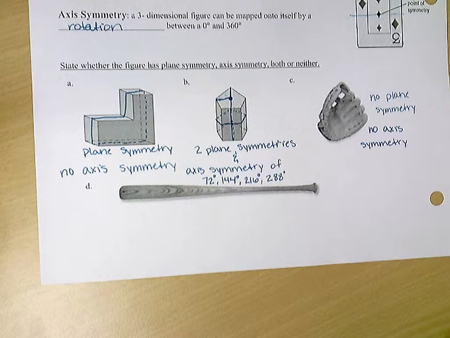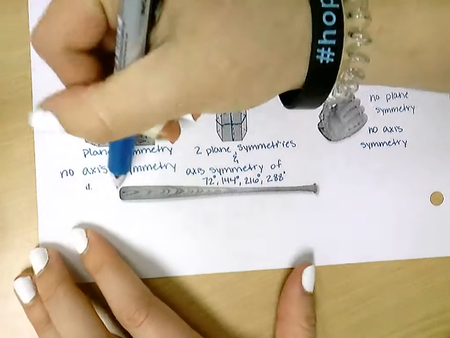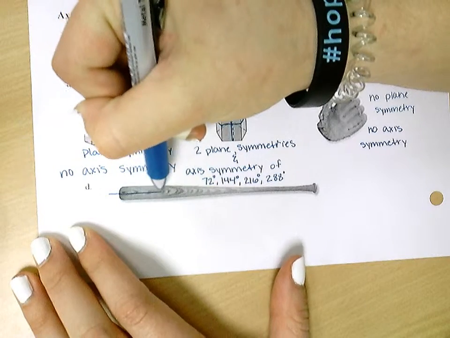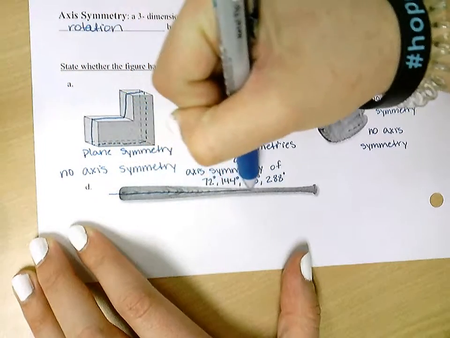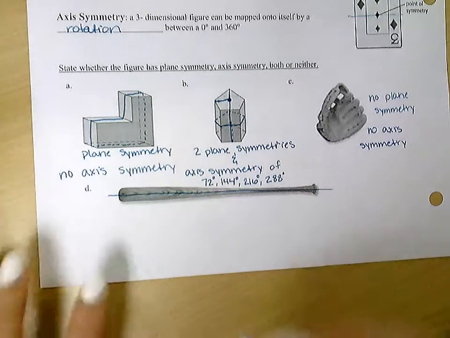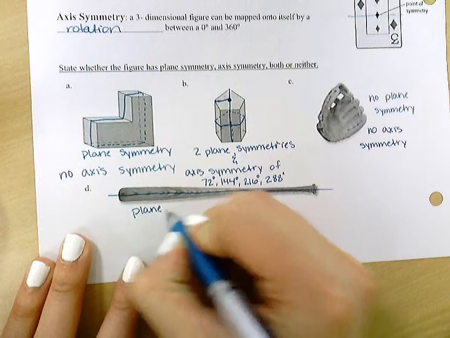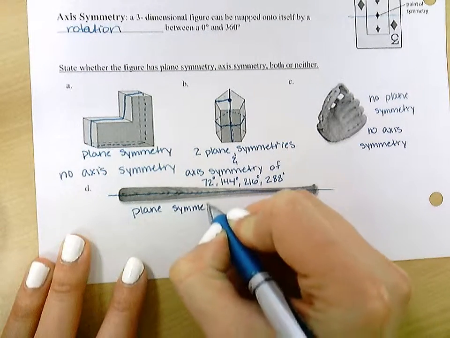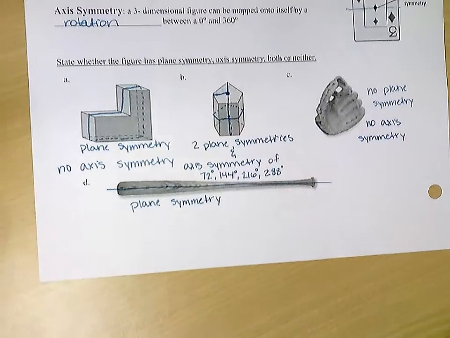All right, letter D. Does this one have plane symmetry? Can I cut through it any way and reflect it over itself? Yes, I can. I could cut it straight through the center here and reflect it over that plane, and it'll map onto itself. What about axis symmetry? Yes.